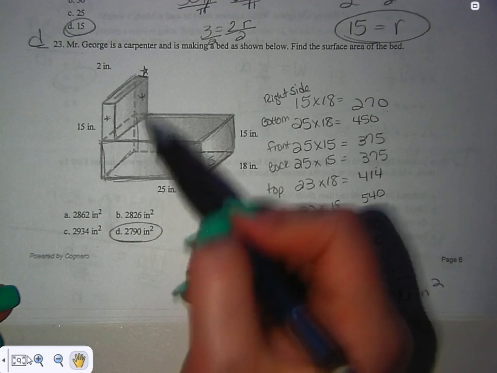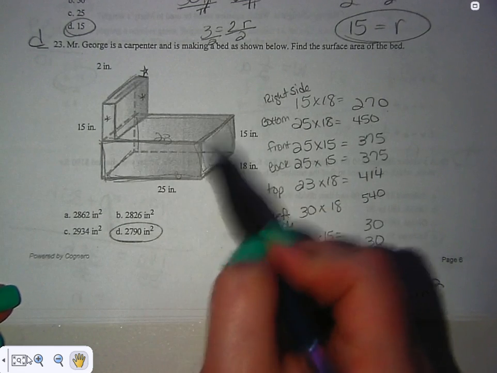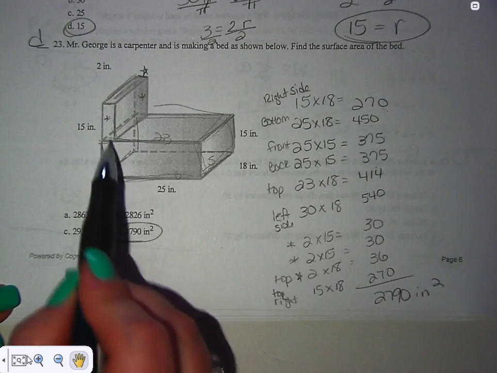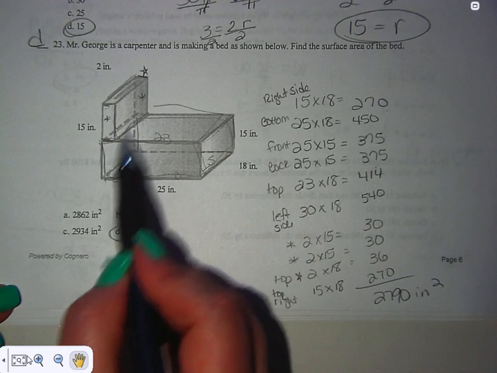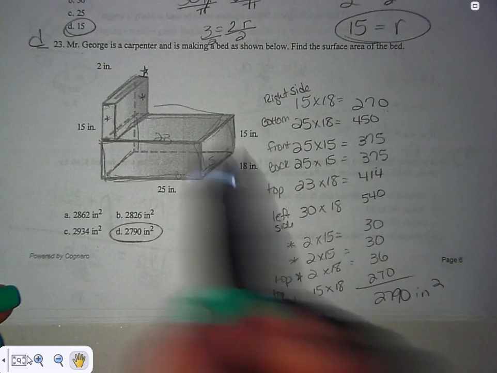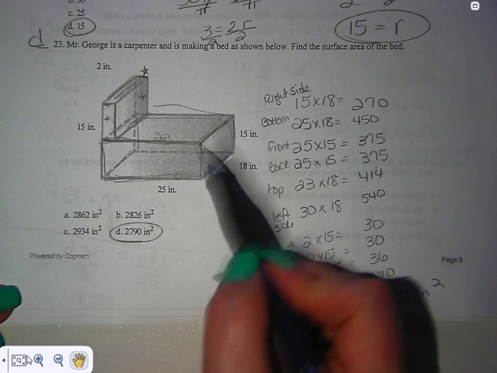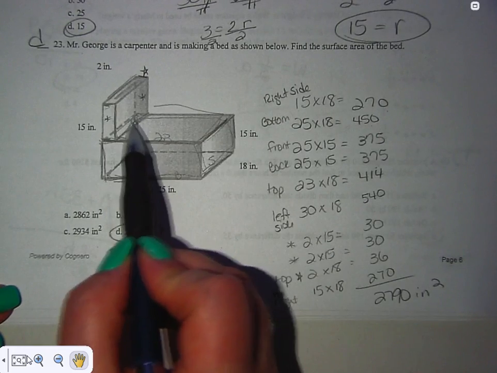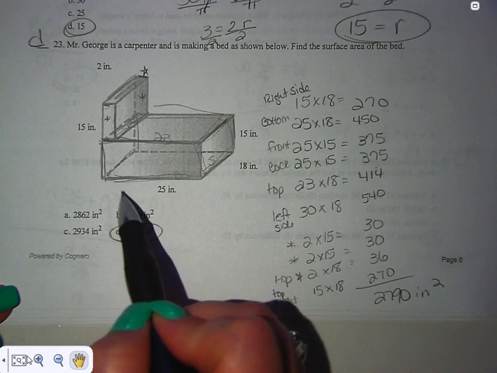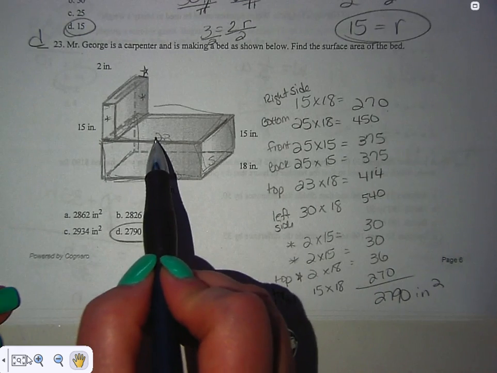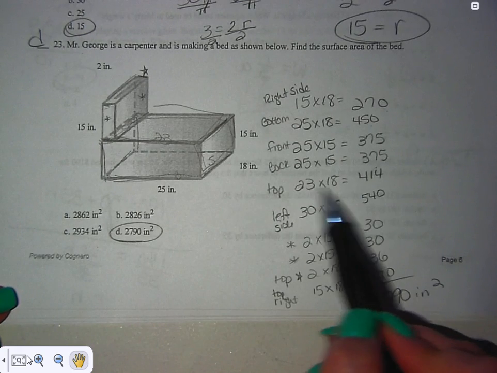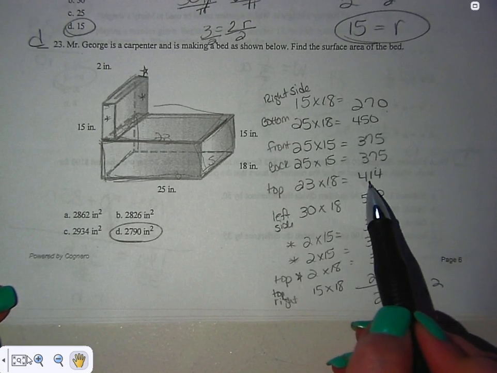Then I went to this top side right here, and I had to take off 2 inches right here because that's 2 inches. So if I'm going to find this top right here, that's 23 times 18 because I have to take off this part down here. So does everyone see why this is not 25 anymore? It's 23. So 23 times 18 is 414.